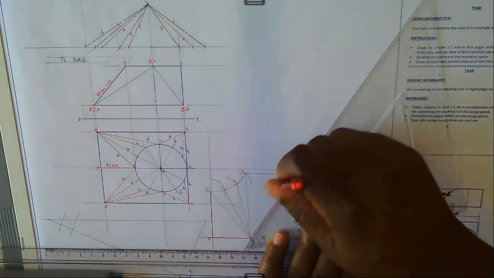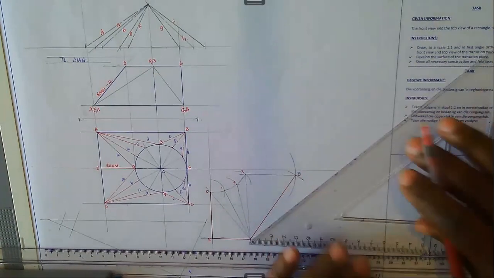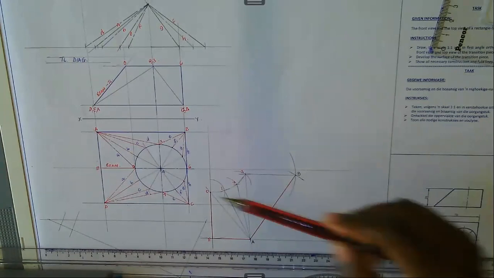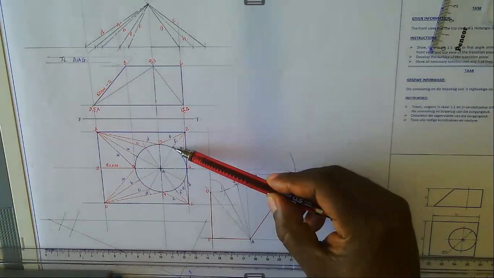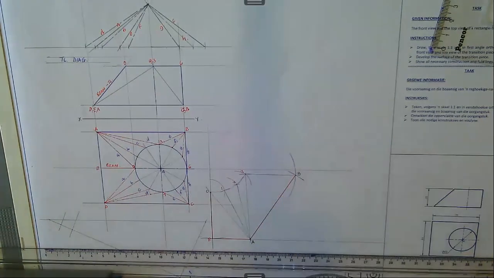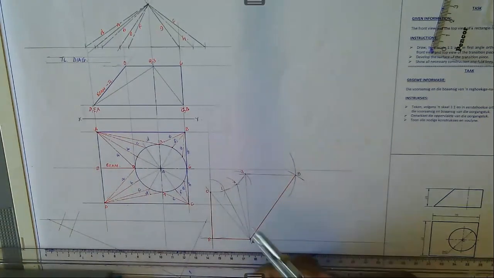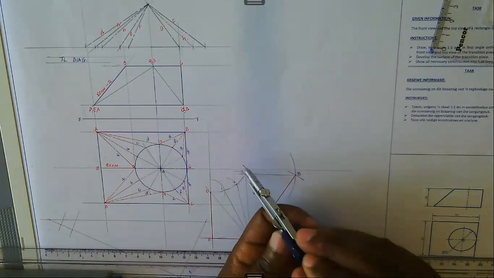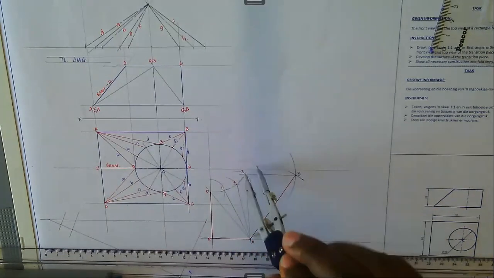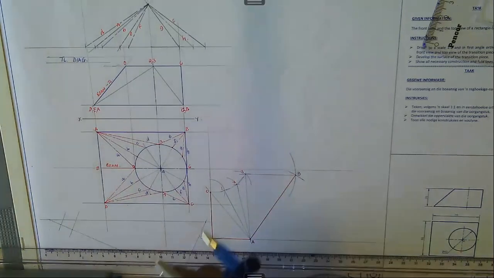Now, once we have gotten point B, you can reach point 4, you can reach point 5, you can reach point 6. So I'll take the small canvas, stand at point 3, describe an arc. Now I need F, which is here.